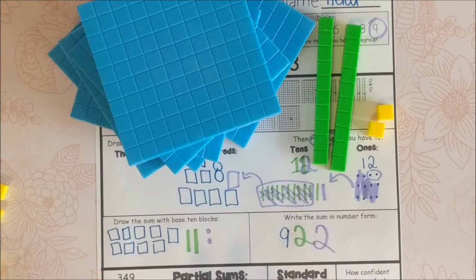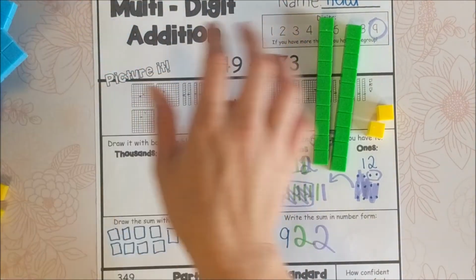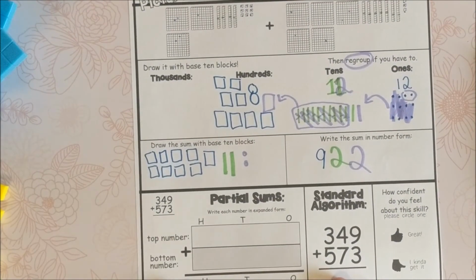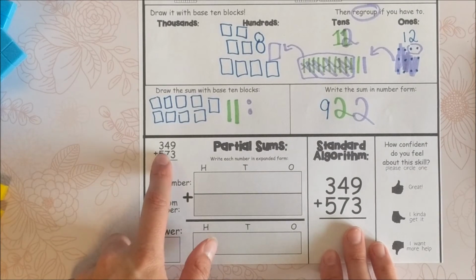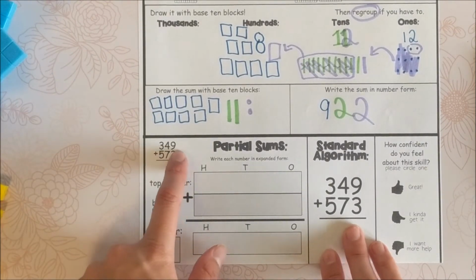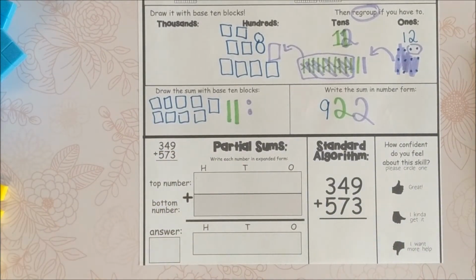922. Now we're going to do the same problem in partial sums. To do this, step 1 is to take the number on top, or the first number, 349, and split it into expanded form, which is where we take the number and we expand it out and write what each digit is actually worth. For example, the 3 is in the hundreds column, so it's actually worth 300.